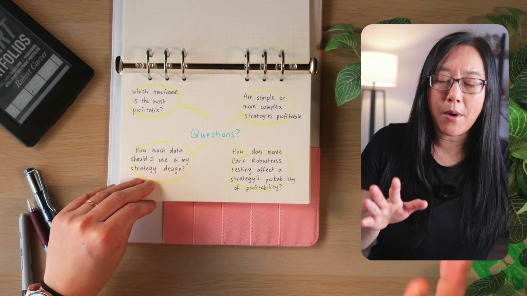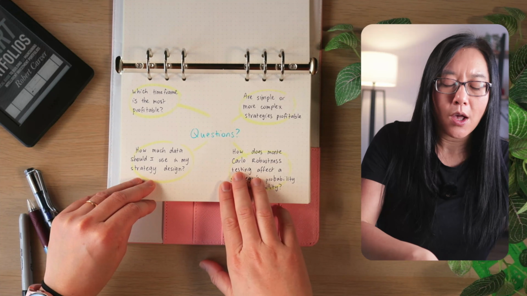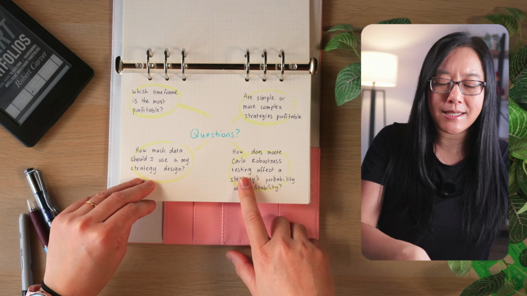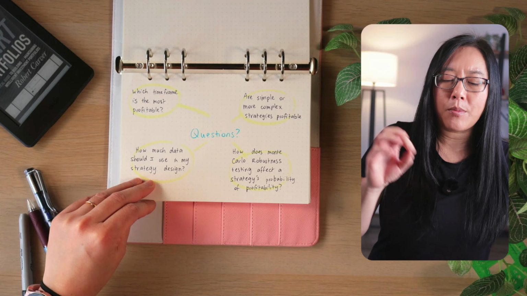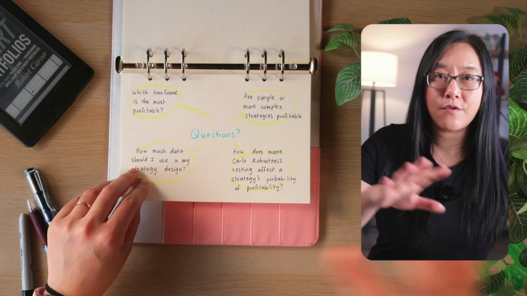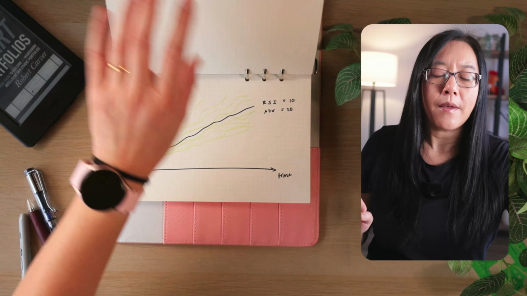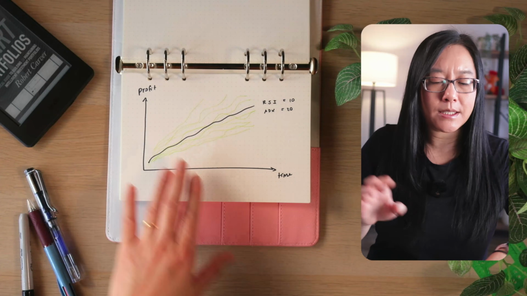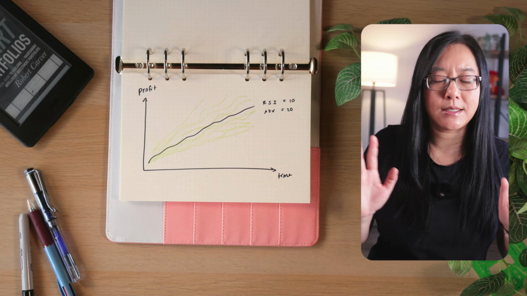So one of the most recent questions I wanted to ask was, how does Monte Carlo robustness testing affect a strategy's probability of profitability? And there's a lot of different variations of Monte Carlo. The one I specifically wanted to test was the parameter sensitivity test.